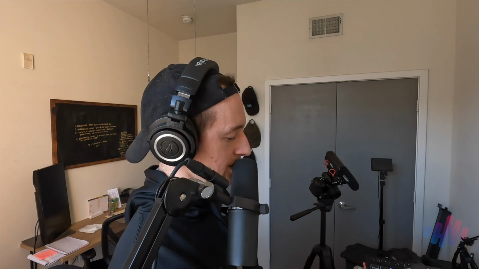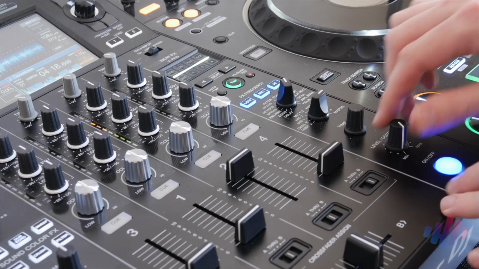Phaser, basically the same thing in terms of usage as flanger. It's just something you can play around with. Good for dance music, especially on builds, things of that nature, and on breakdowns. It's just a different kind of style of sound, and it has its own unique tone to it.